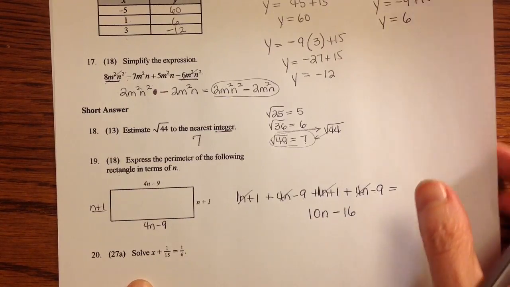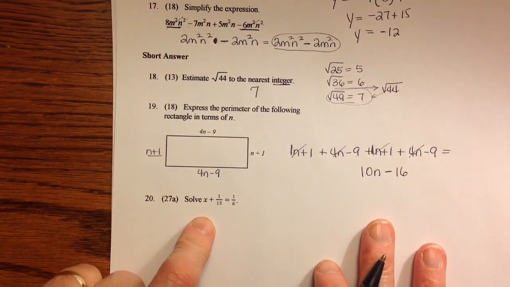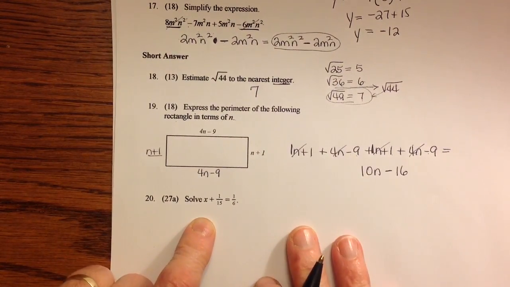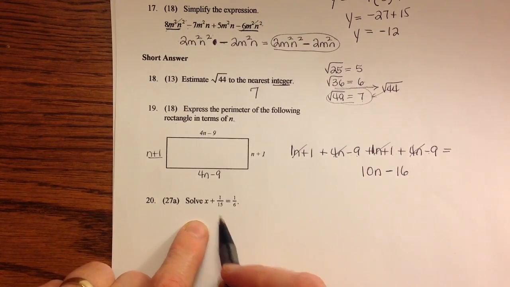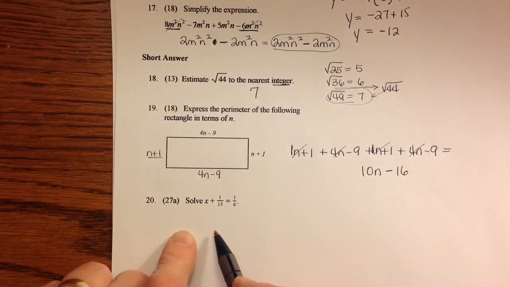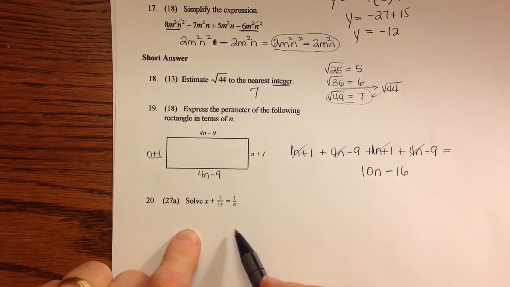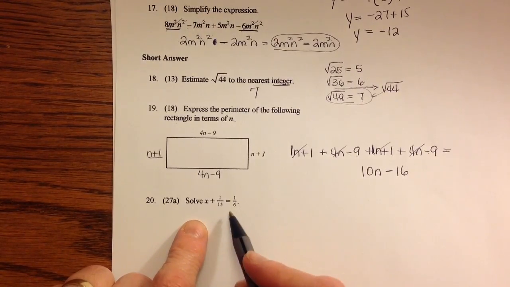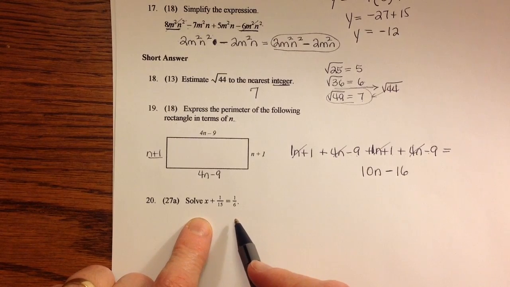Number 20. Now, several ways you could do this. You could subtract the 1/15 and go about common denominators, but it's easier to get your common denominator early and then just solve it and get rid of the denominators, and then you don't have to worry about it through the rest of the problem. This was pretty simple, so you could do it several different ways.